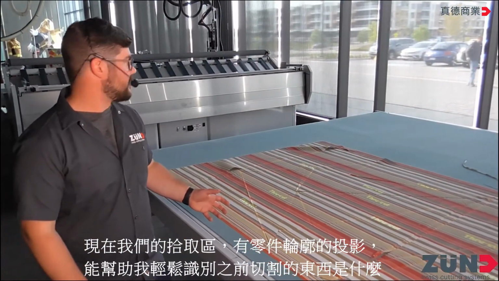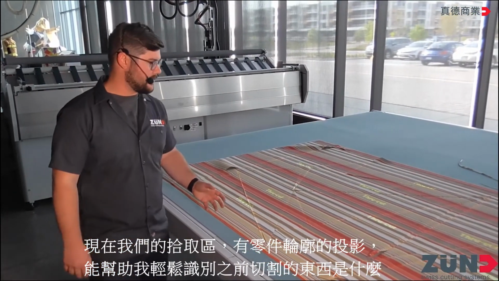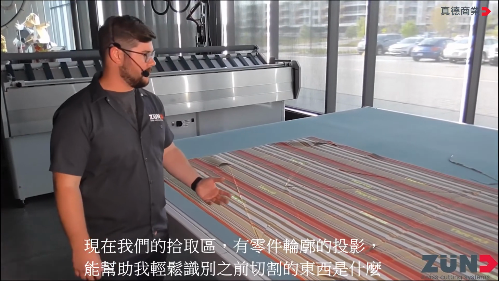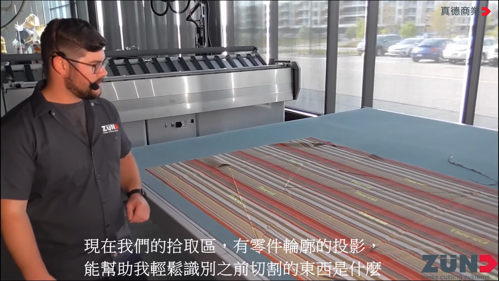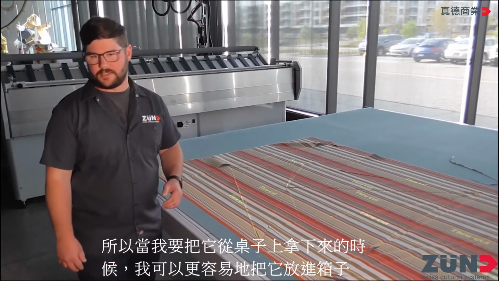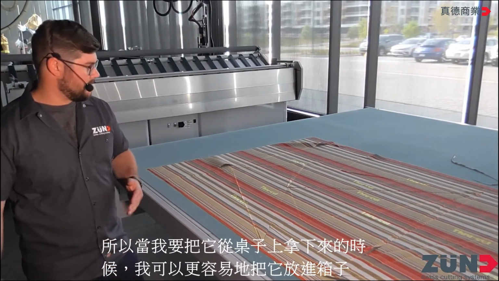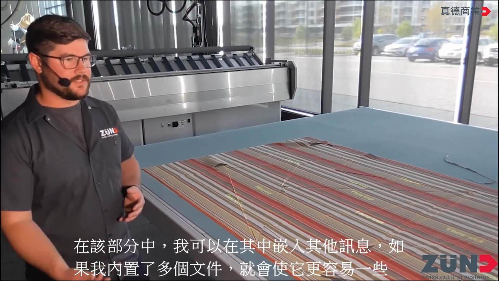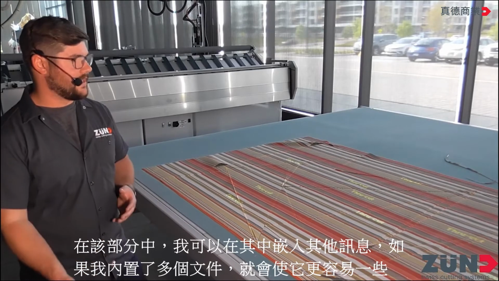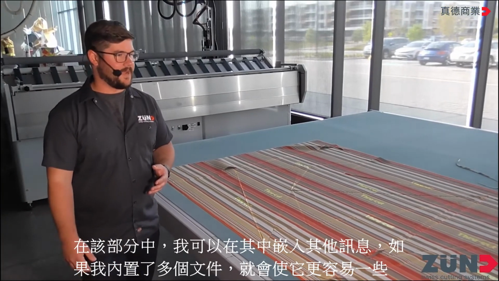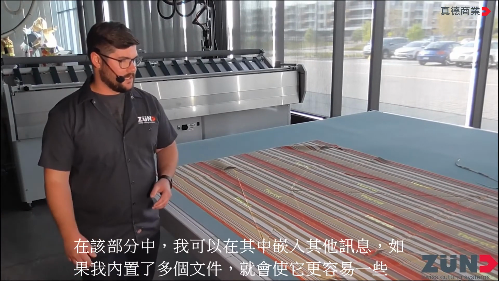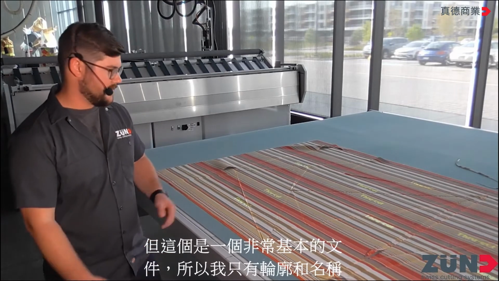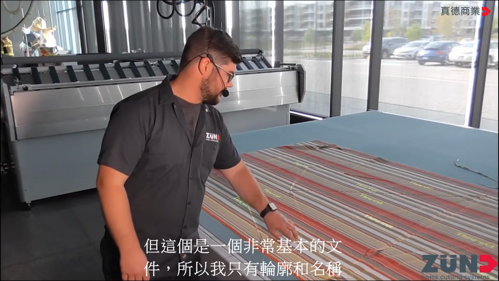I have the projection of the outline of the parts placed here. Helps me to easily identify what was cut prior, so I can put it in a bin easier when I'm going to take it off the table. Within the part, I can have a lot of information embedded into it that could make it a little bit easier if I had multiple files built in to the nest. With that, I could have them flash, but with this, it's a very basic file, so all I have is the outline and the name through cut.